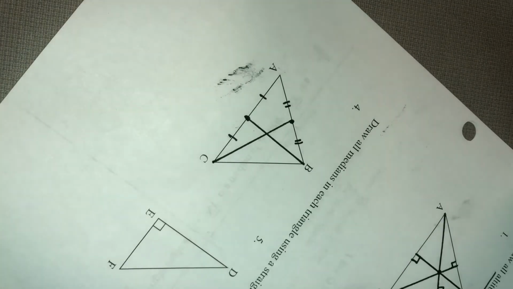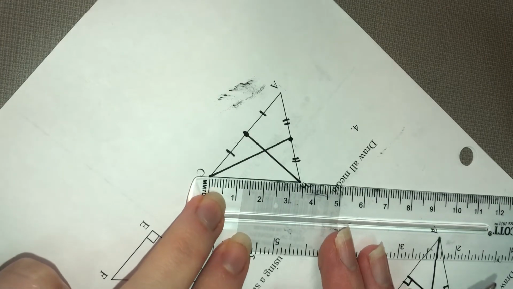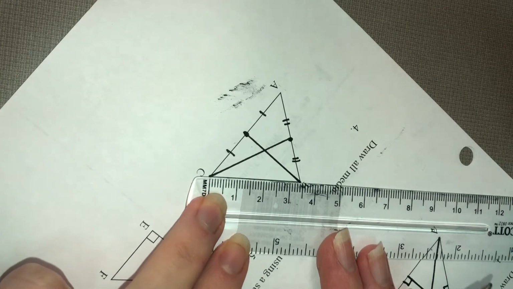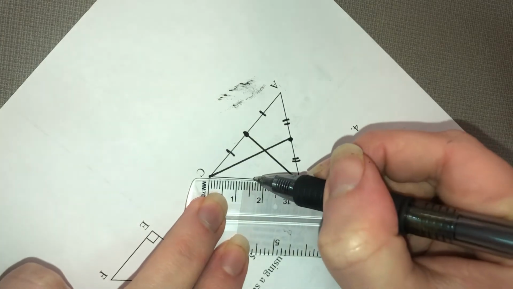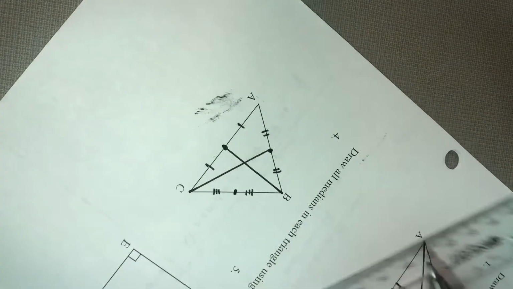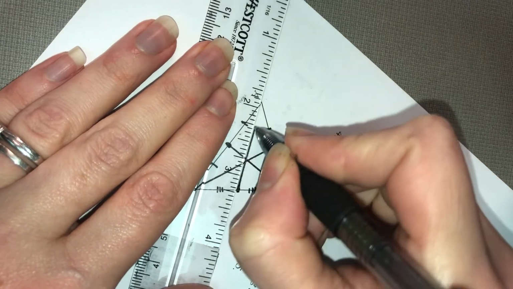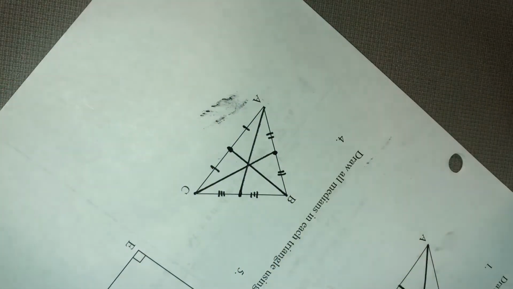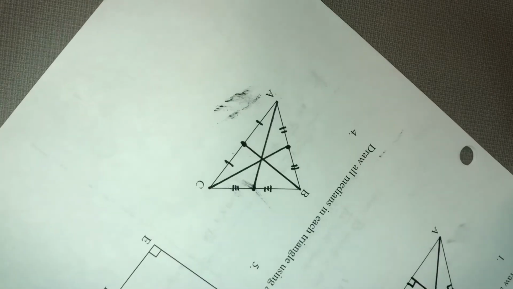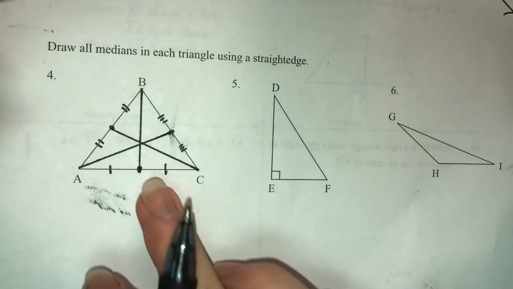There's one remaining from point A to the side BC. If I measure side BC, it looks like it's congruent to the last one that we did. So we'll go right here for the midpoint and connect point A to the midpoint. And if we did this perfectly, all three of these medians would intersect at a common point. Okay, so all the medians are inside.